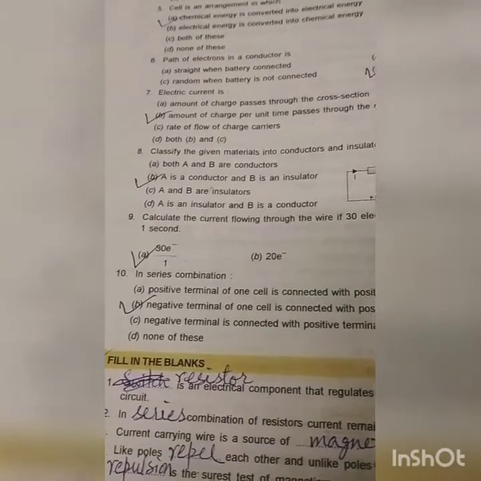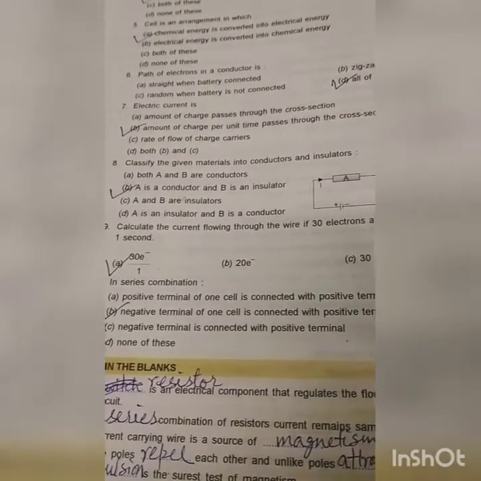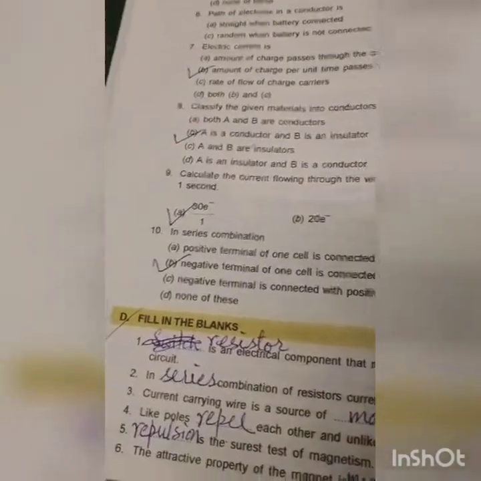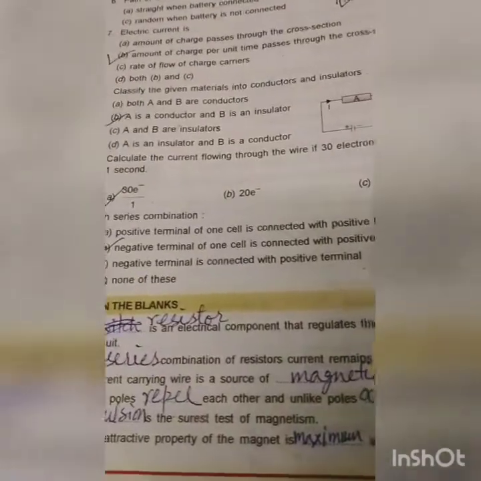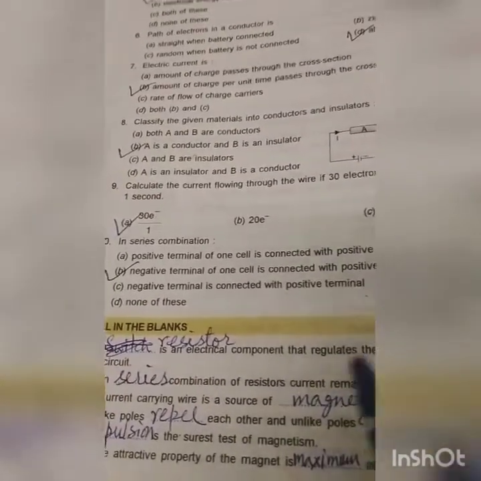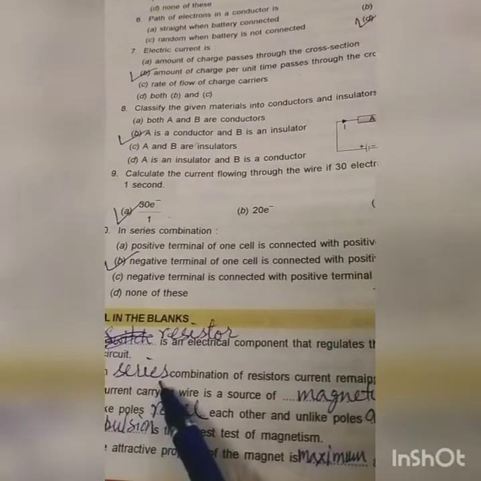So in series combination, the current remains same, and in parallel combination, the voltage remains same. So just remember that. Okay, so your answer is series.